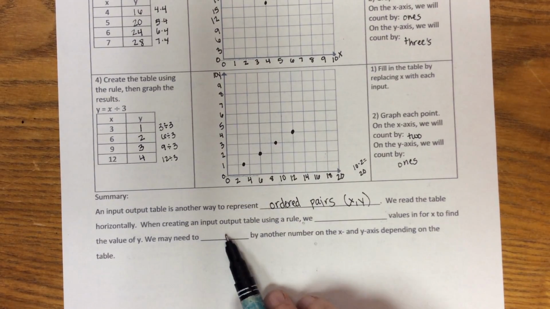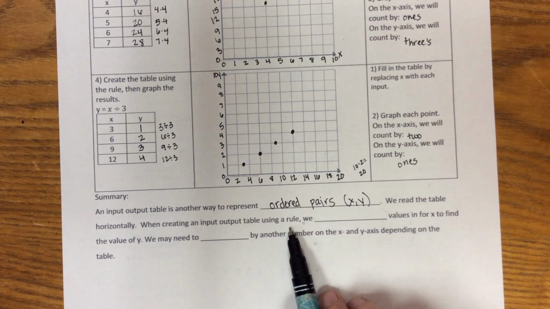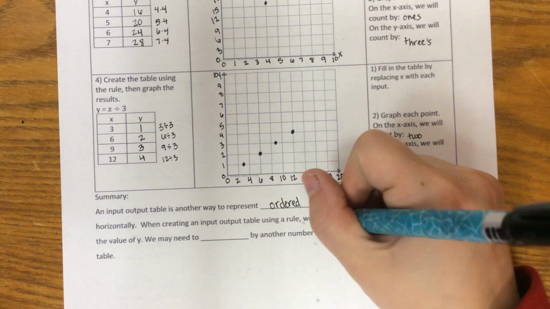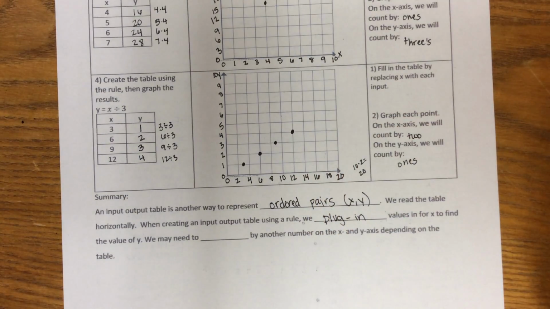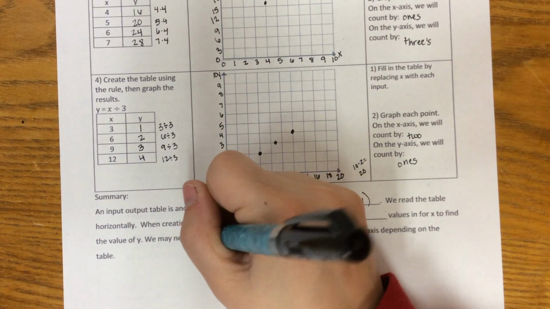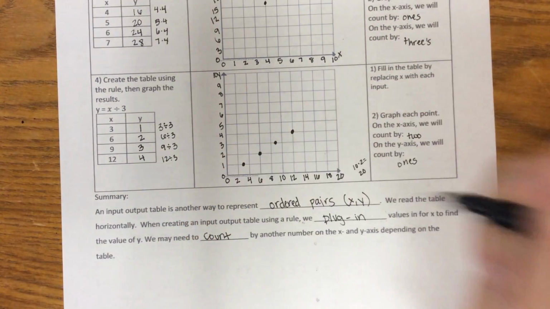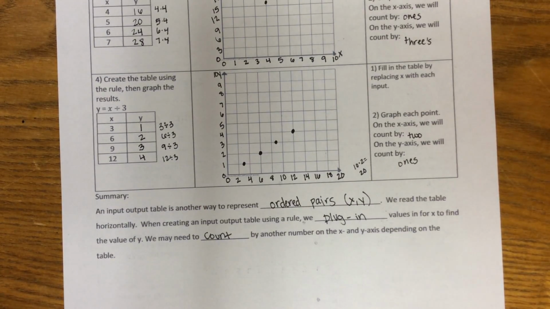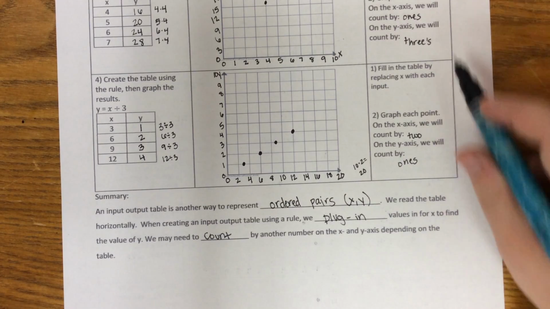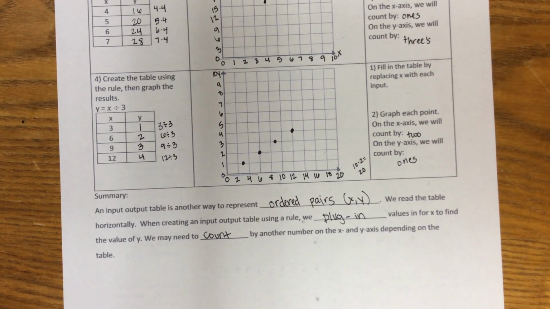When creating an input-output table using a rule, we plug in values for X, also known as substituting, to find the value of Y. We need to count by another number on the x and y-axis depending on the table. So other than 1. So you need to count by 2's or 1's or sometimes by 3's. Okay?